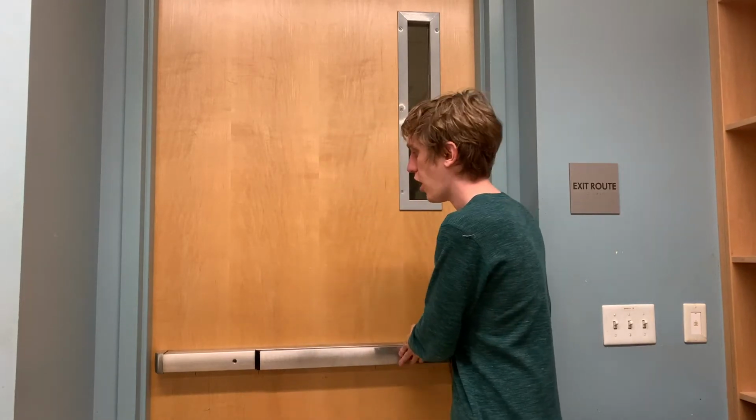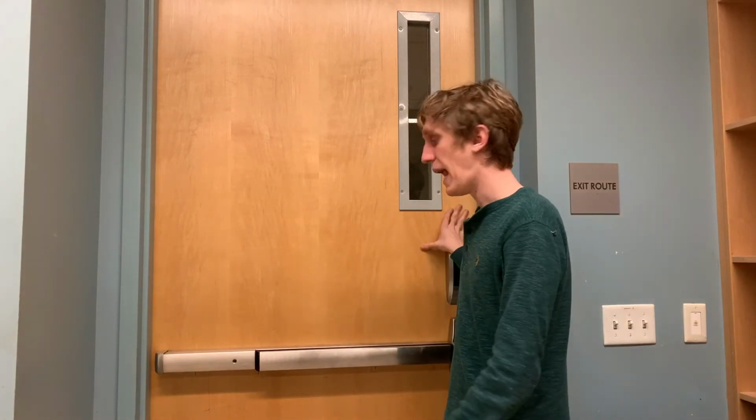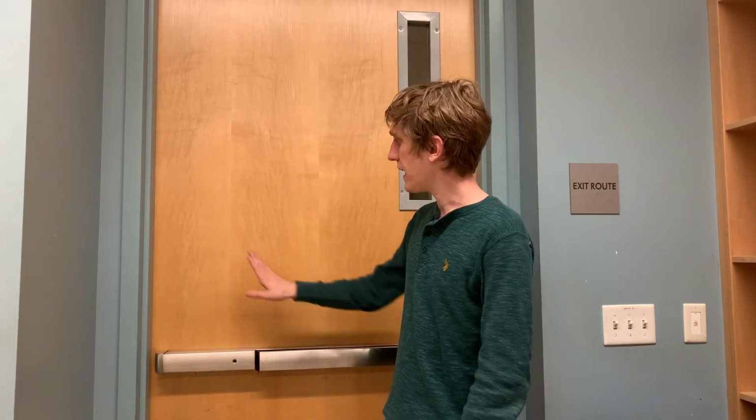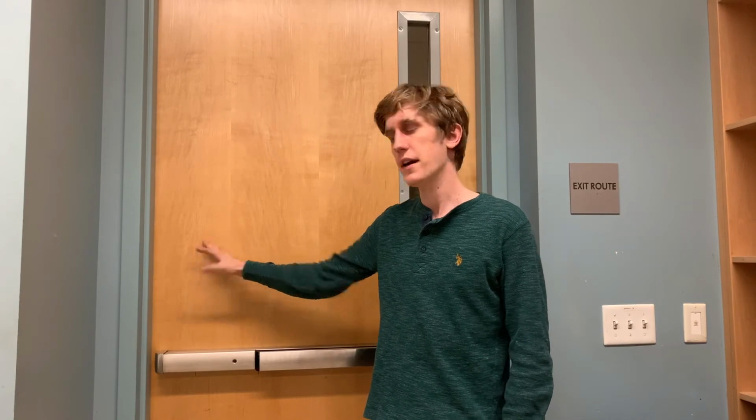To open this door, it's easiest to just push on the outer edge, like so. It's fairly easy to push the door open in that case. This is because my hand is pushing on the door quite some distance away from the hinges, and so the torque is rather large. But what happens if I do the same exact thing, except try to push on the door here instead?